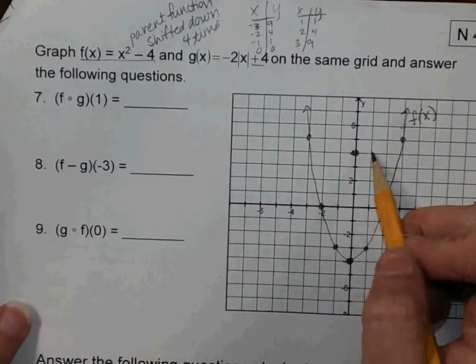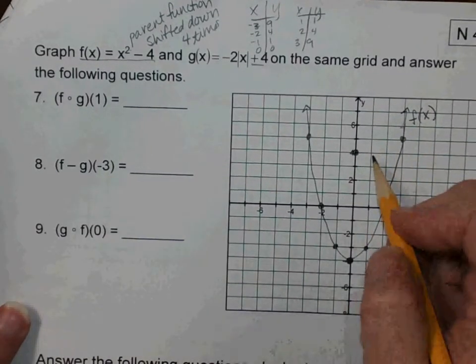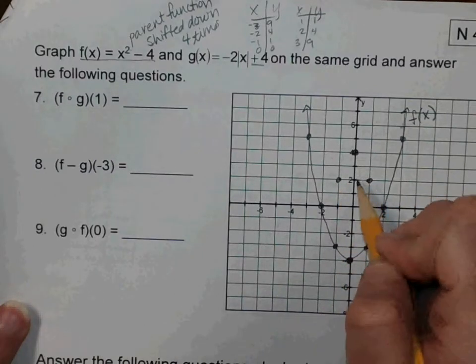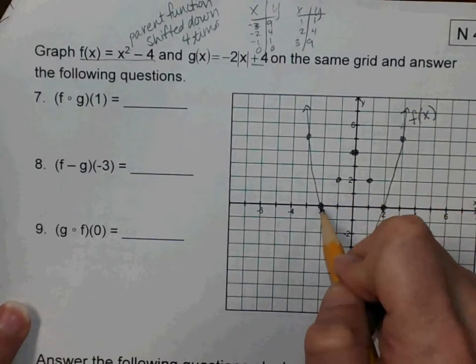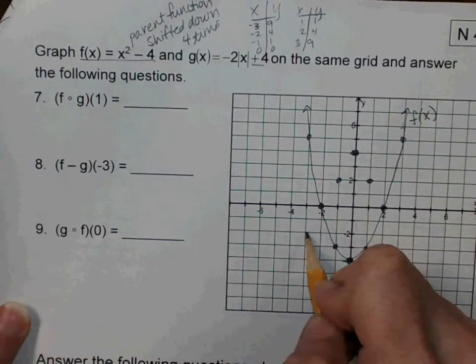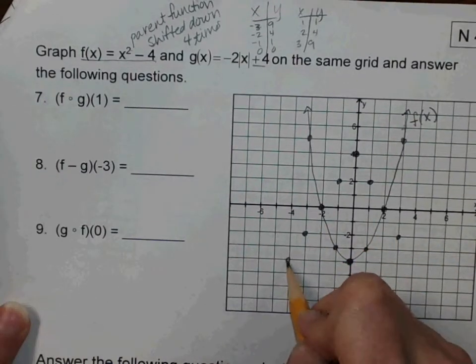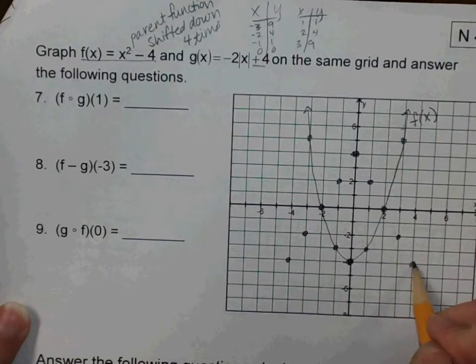So instead of going over 1, up 1 like you do for the parent function, you're going to go down 2, over 1 in both directions. You just keep going down 2, over 1 on both sides.